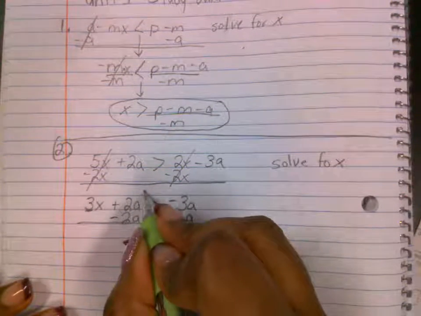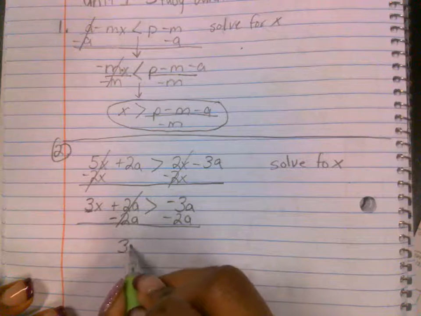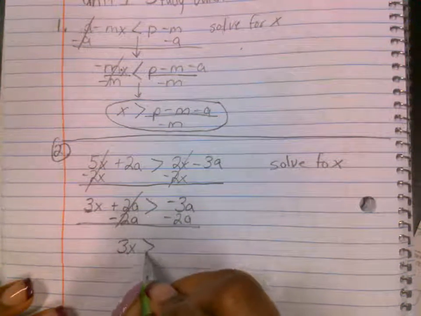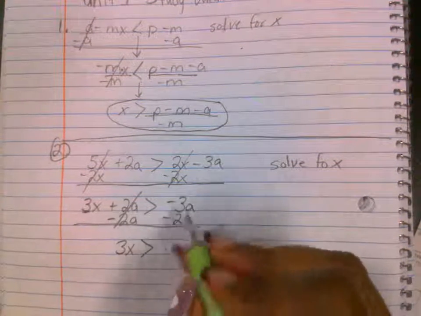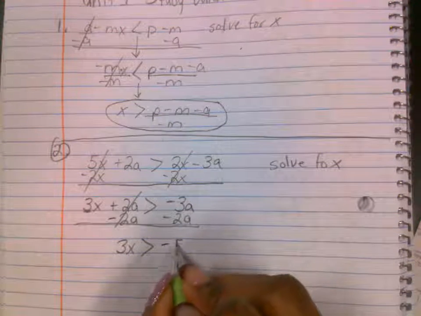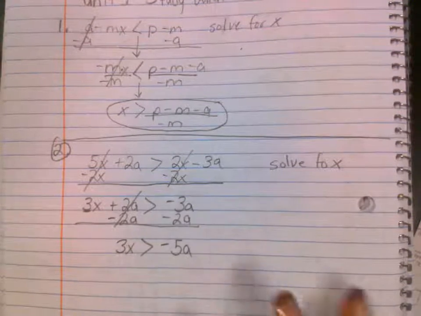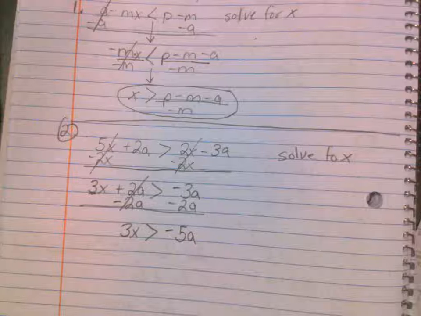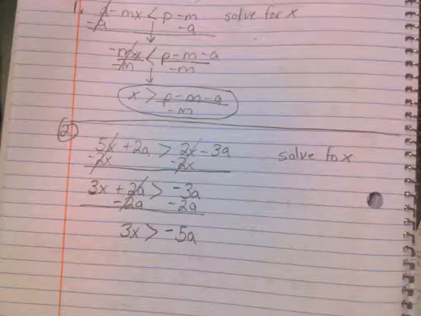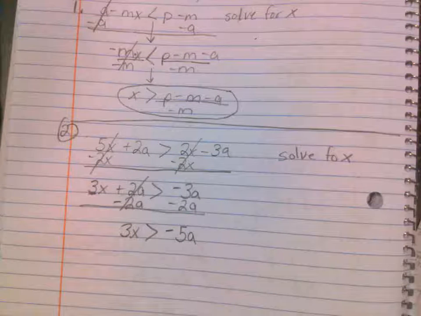So when I subtract 2a here, this gives me 3x. Bring down the greater than sign. And here, this gives me a negative what? Negative 5 what? A. Because those are like terms. You can't combine those. We still got to get x by itself.